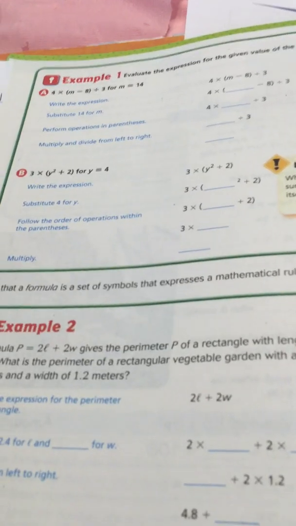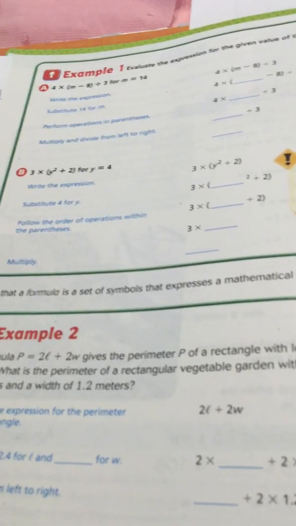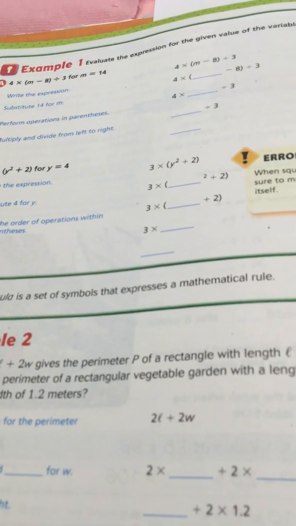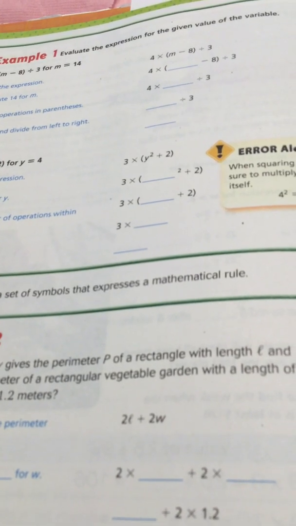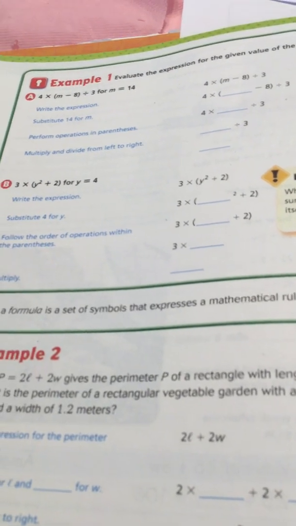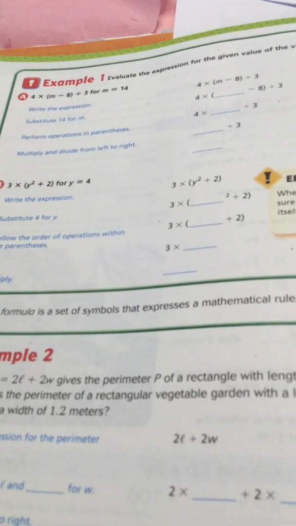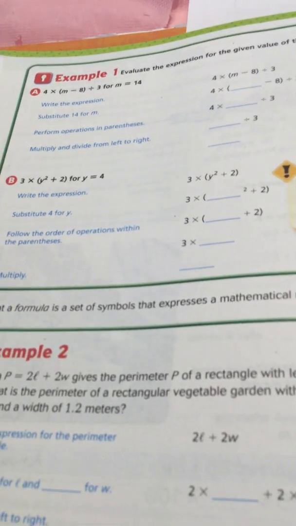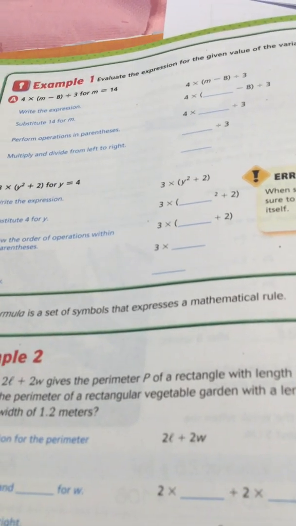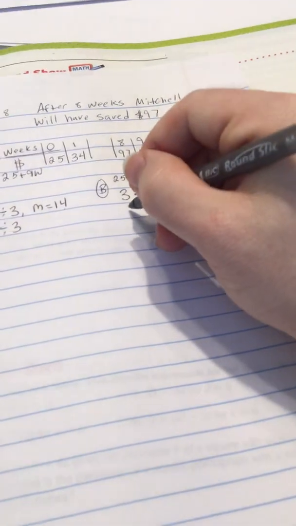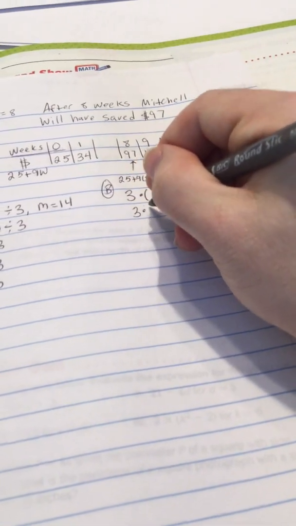The next question that they have, this was A, this is B. So we have 3 times y squared plus 2, in parentheses, and they want our y to be equal to 4. So here we're going to have to substitute in 4 anywhere we see y. This is going to be 3 times, parentheses.